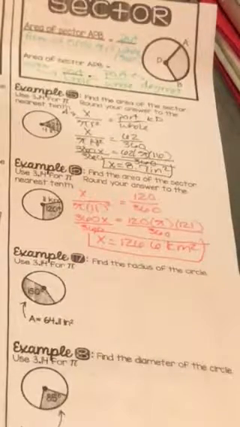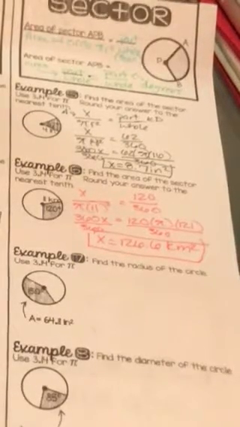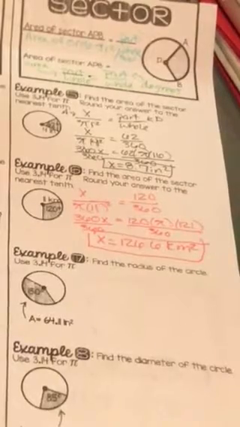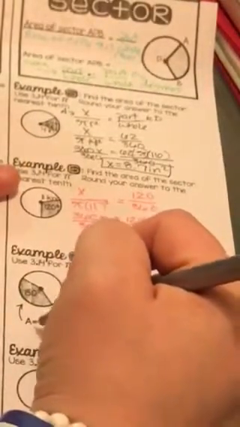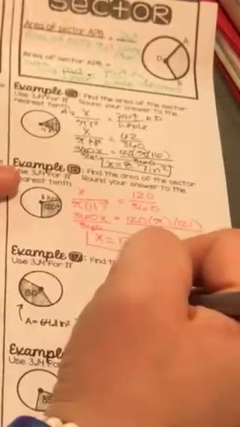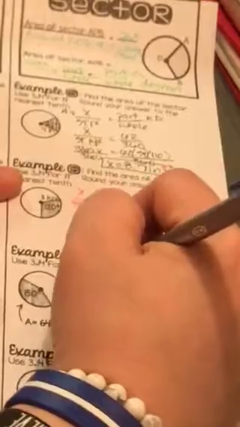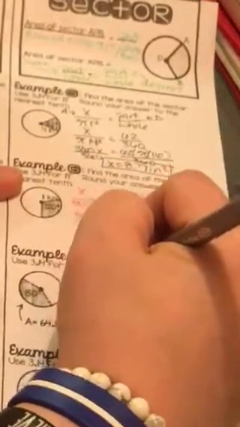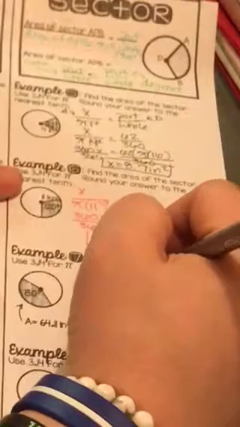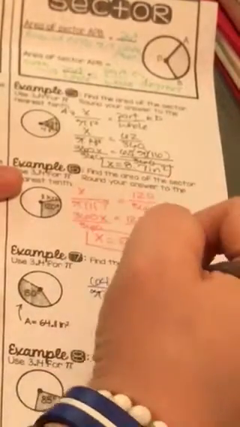Number 7. Find the radius of the circle, use 3.14. Okay, so I know I have 150, and I also know that the area equals 64.11. So instead of finding x this time, I know I have 64.11 up here. I know the area formula is pi r squared, and this time I am finding r, so I don't have a number here.